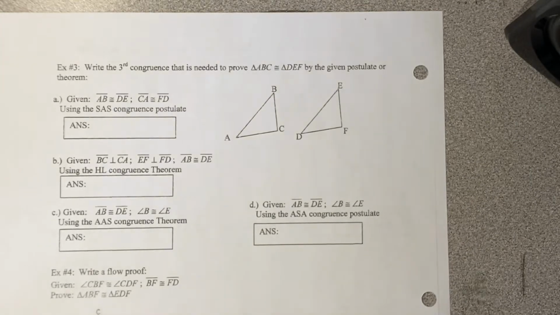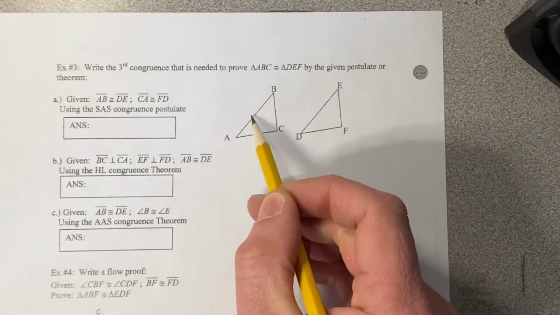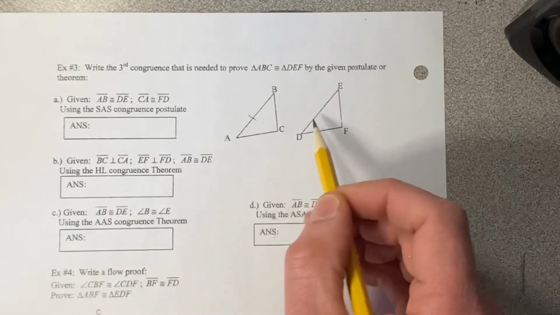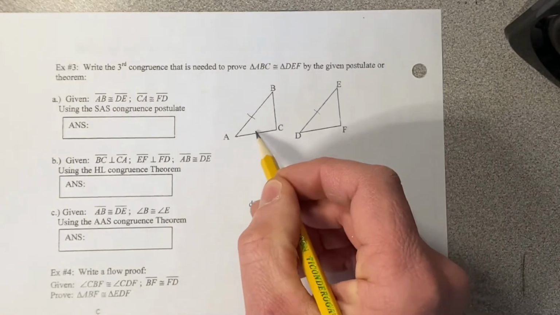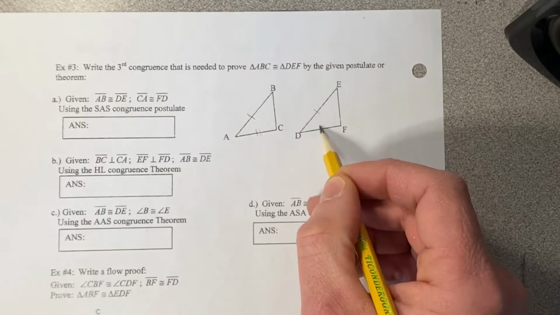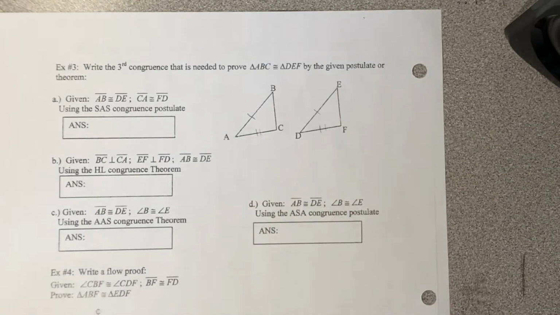Well, for the first situation, we're given AB is congruent to DE. Go ahead and mark that on the picture. And CA is congruent to FD. And then it says using the SAS congruence postulate.